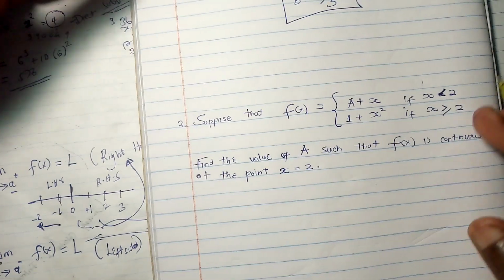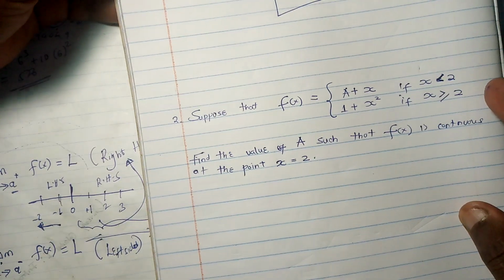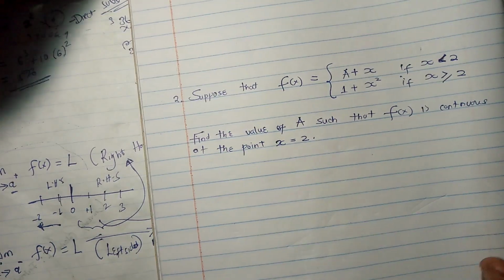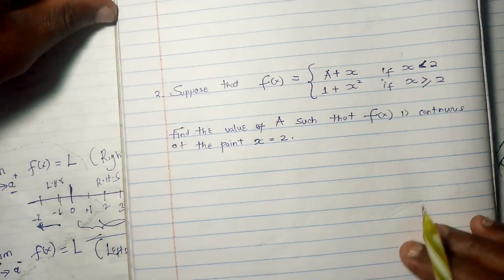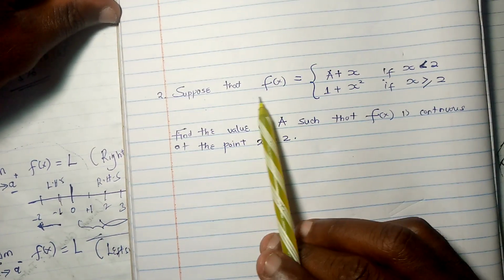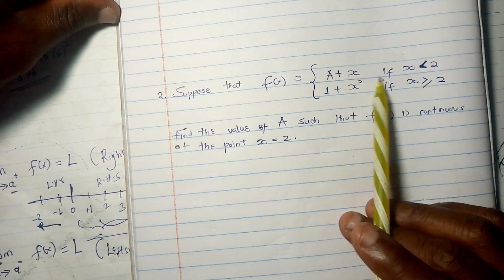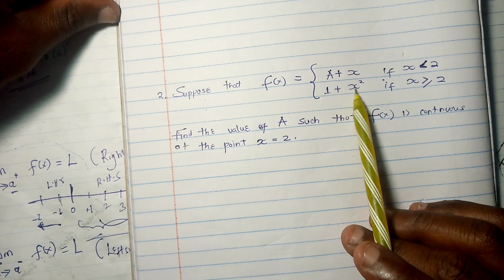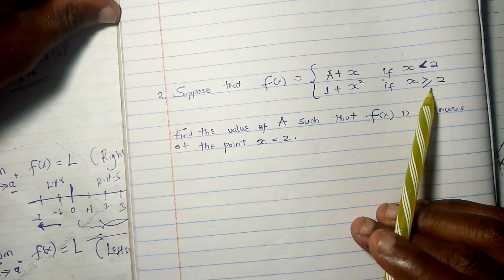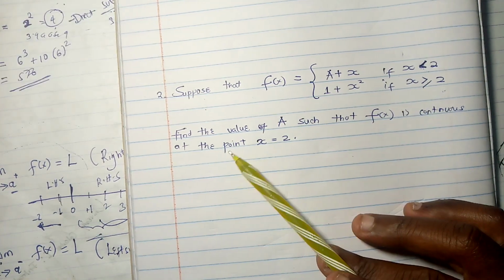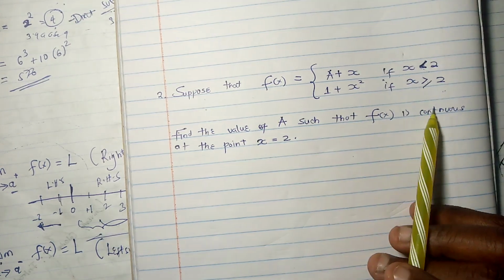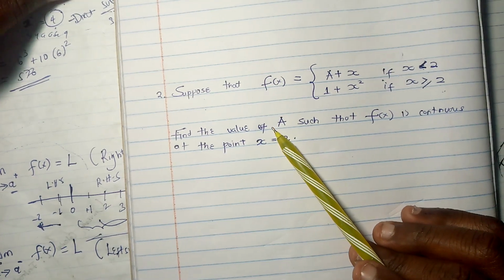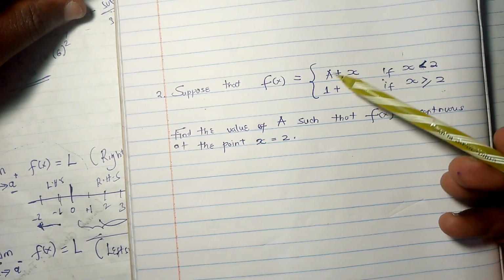So you can pause and try to solve this second part before we solve it together. So 2 minutes for you to solve this one, and then let us just read the question first. Suppose that f of x is equal to a plus x if x is less than 2, and it is 1 plus x squared if x is greater or equal to 2. Find the value of a such that f of x is continuous at the point x equals 2.